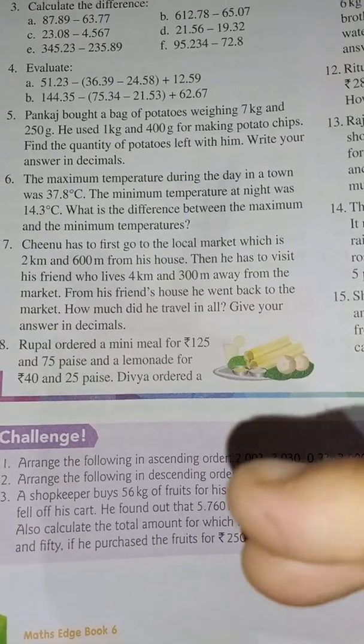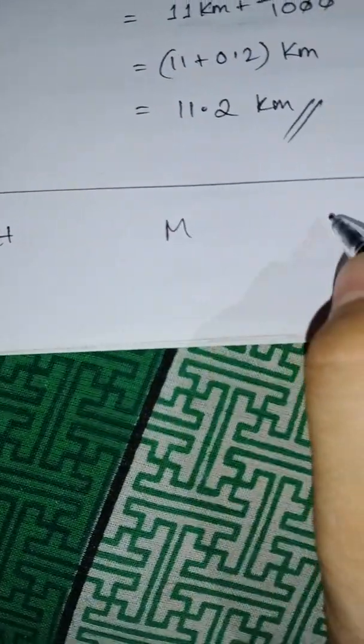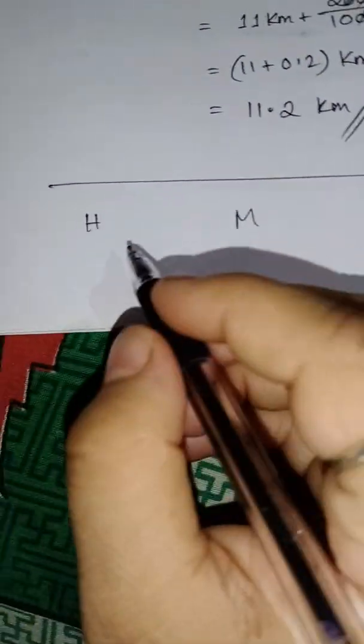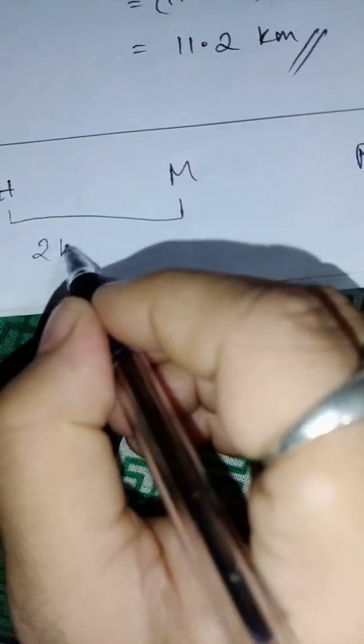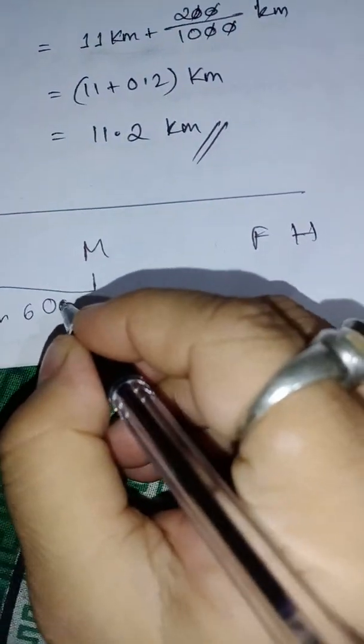So just visualize the question like this. Say this is the house of Chinu, this is the market and this is his friend's house. First he went from house to market, which is 2 km 600 meter.